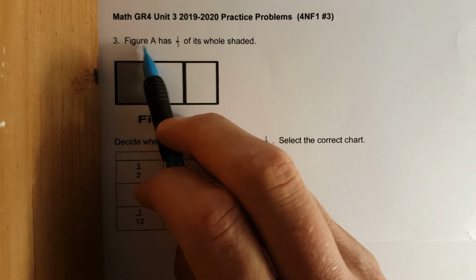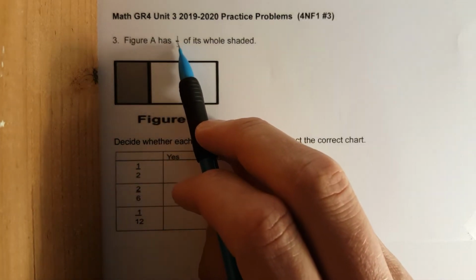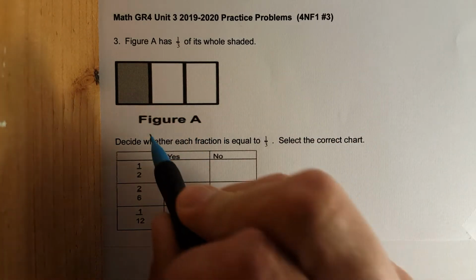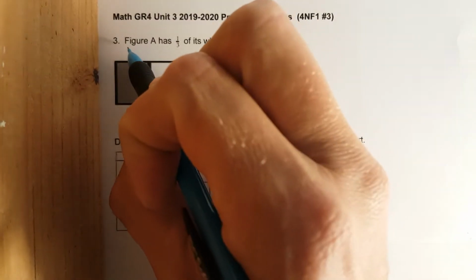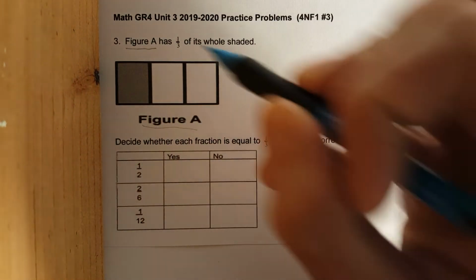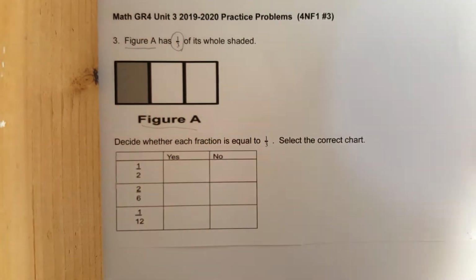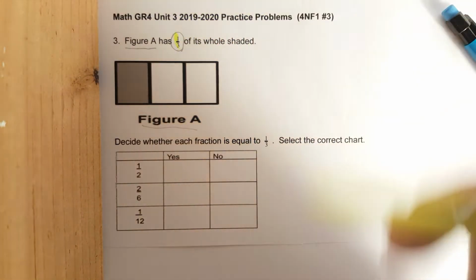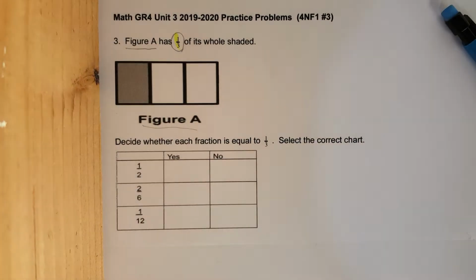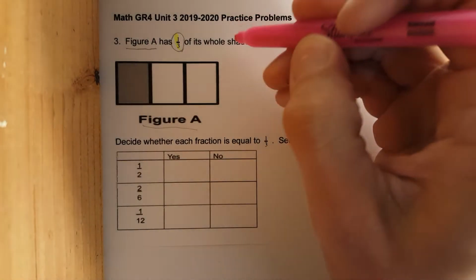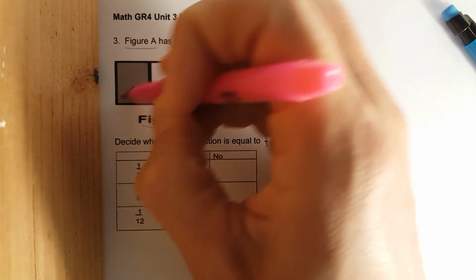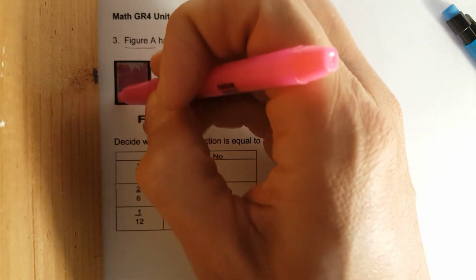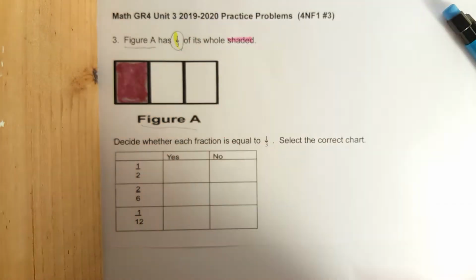Here we go. Figure A has 1/3 of its whole shaded. Figure A. Here's a number right away, so let's highlight that. 1/3. Shaded. There's the shaded area. I'm not going to do it perfectly.